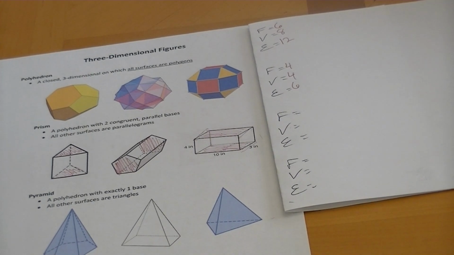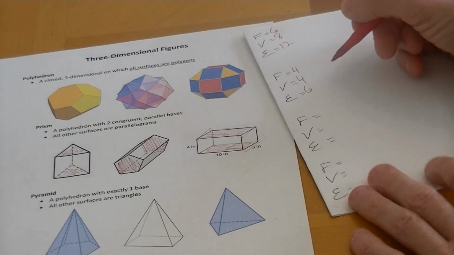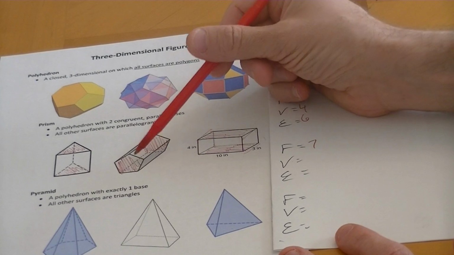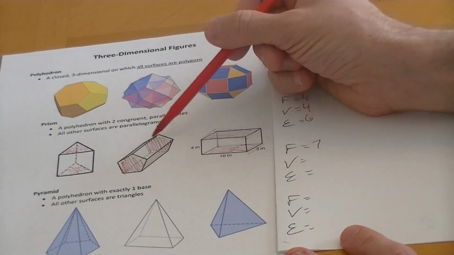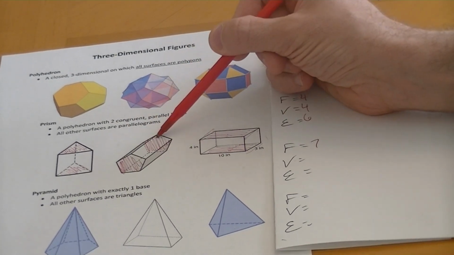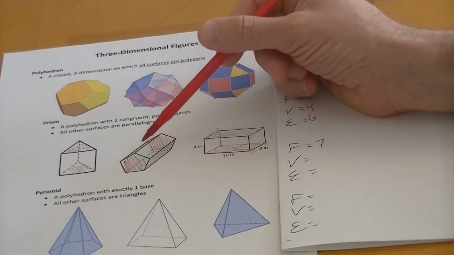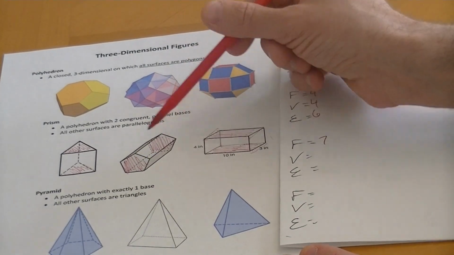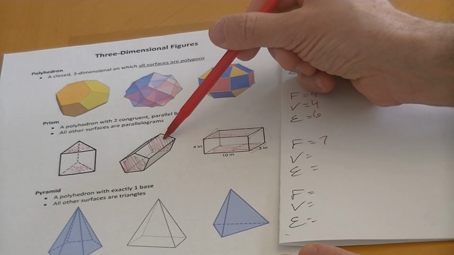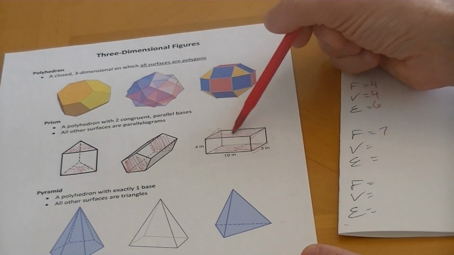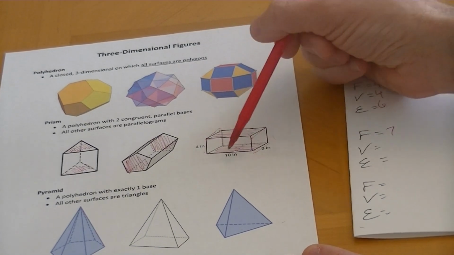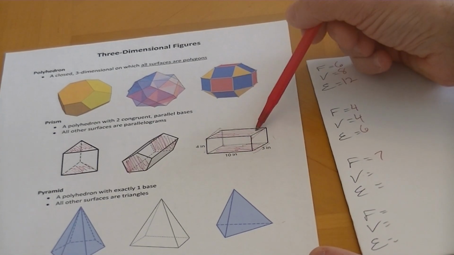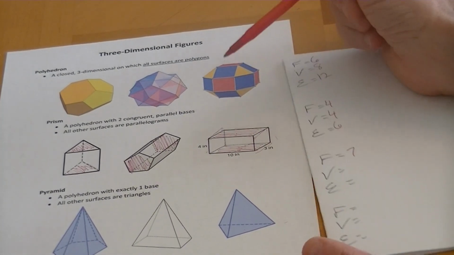And hopefully you saw 7 faces. Now, I should say, of the 7 faces, 2 of them are bases, the 2 that are colored in red, and the other 5 are called lateral faces. So the parallelograms that connect the bases are the lateral faces. So over here, the 2 red bases, plus the 4 other rectangles, those are the lateral faces. So 6 faces altogether, 2 bases, 4 lateral faces.